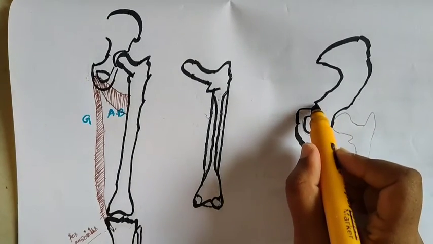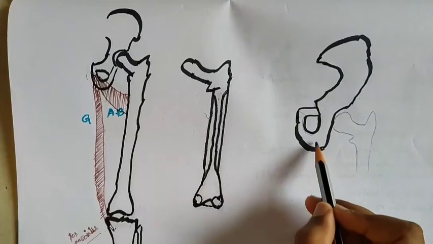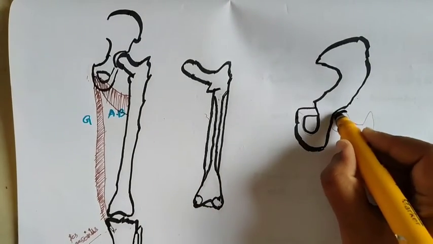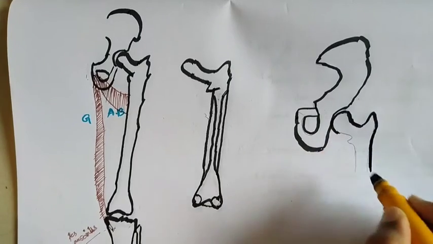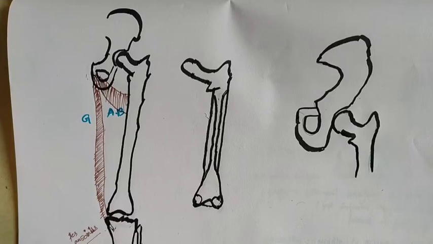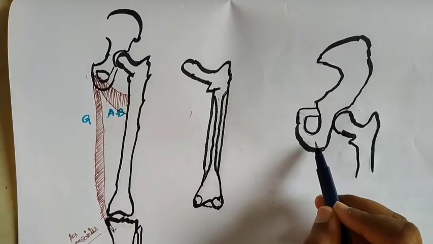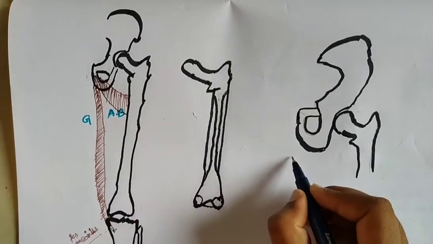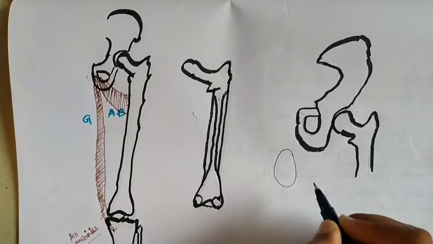This is the ischial spine, and this is the ischial tuberosity. This is the hip joint, with the greater trochanter and lesser trochanter here. The ischial tuberosity is like this.